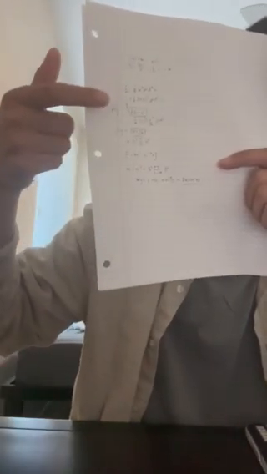So I essentially just added the energy of the two together and used the simplified formula here.